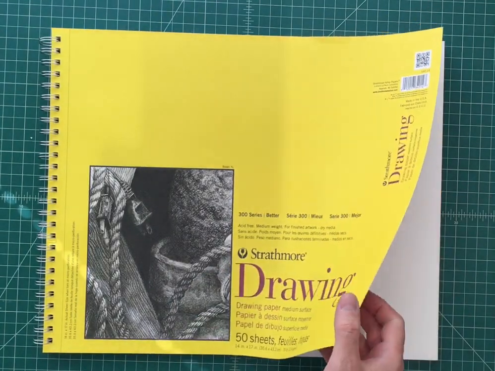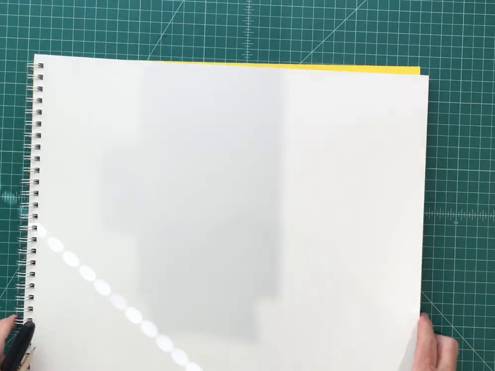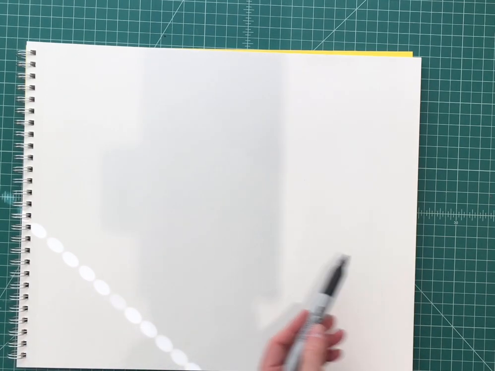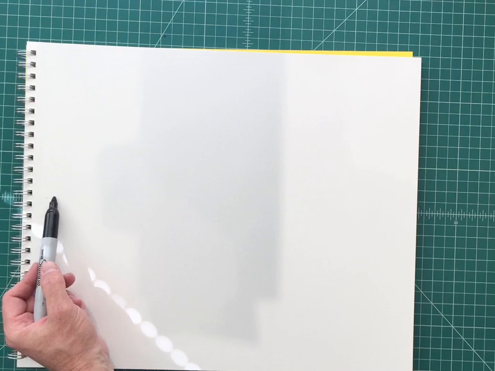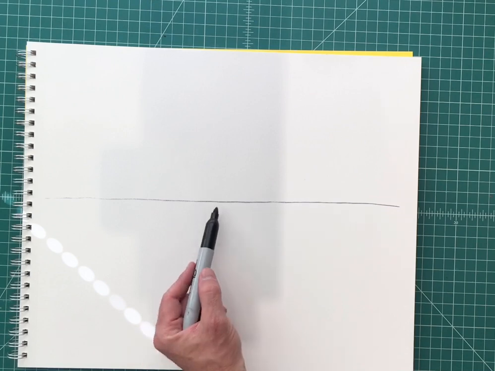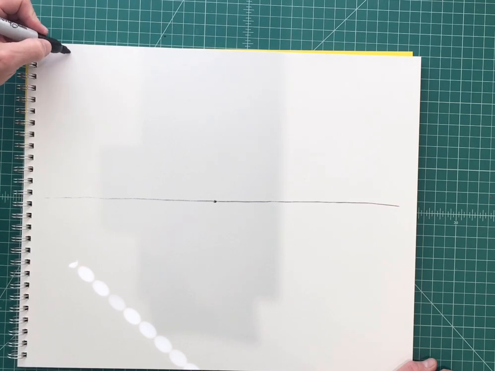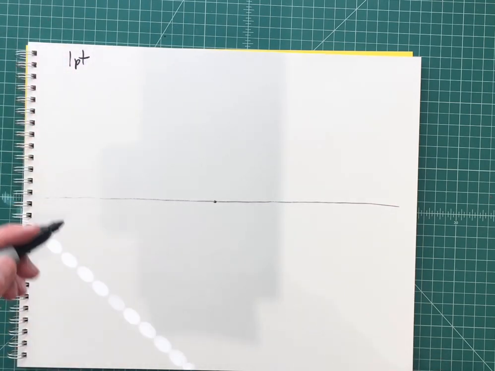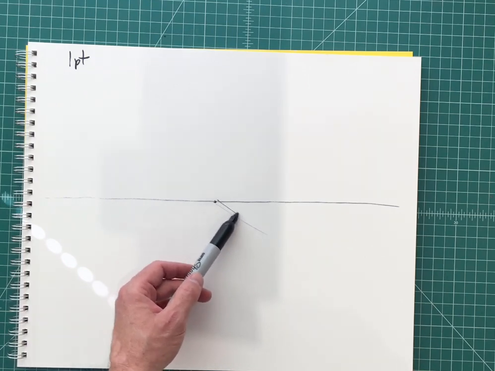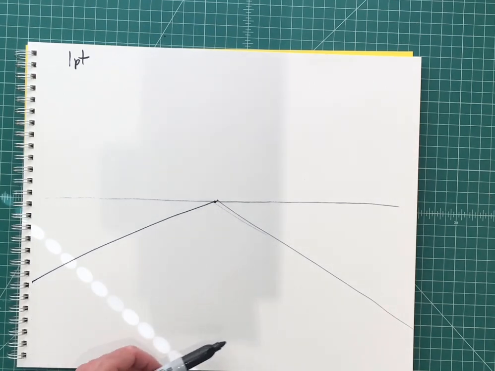All right, so I'm going to do a quick introduction into 1-point and 2-point perspective. So we're going to start with 1-point perspective. First off, you've got to create a horizon line, which is just straight across your page. And then you're going to pick 1-point perspective. So the easiest way to think about it is that image you've seen of a road where the road just gets bigger as it comes towards you.